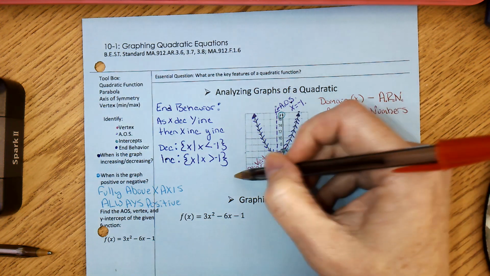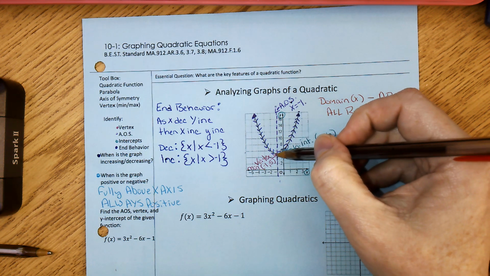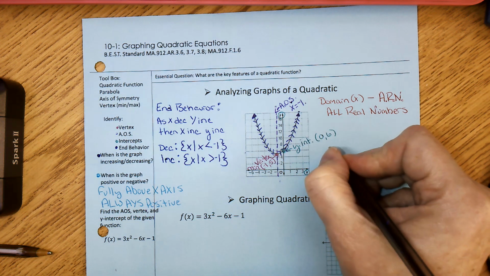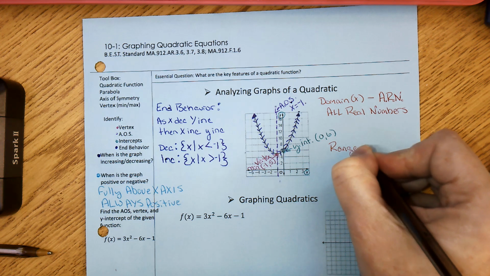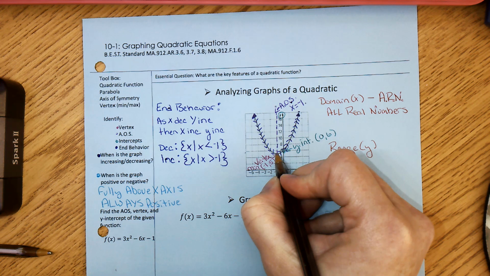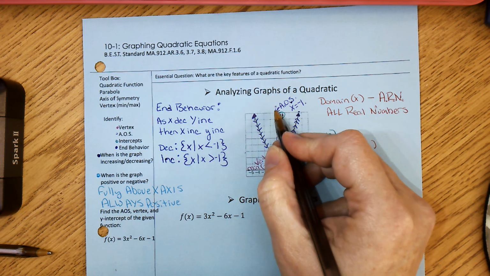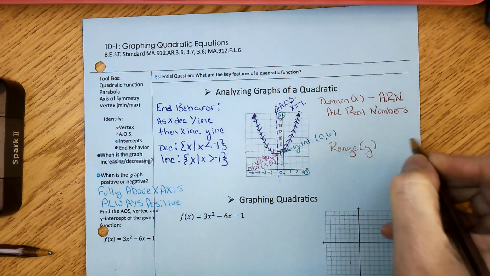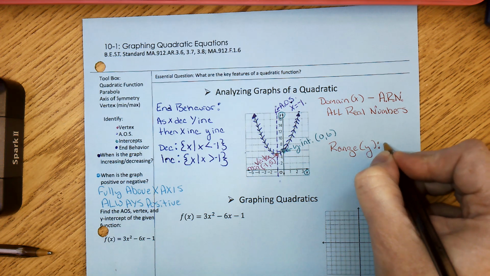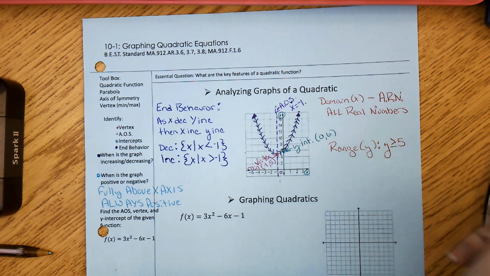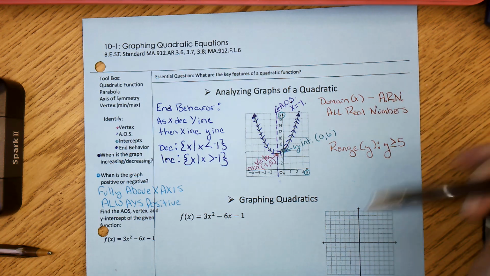Now let's look at the y's. Well, with the y's, you have a constraint, okay? So range is your y's. And what is our constraint? Well, it's right here, okay? That's our minimum. If it was an upside down parabola, it would be the maximum, okay? But that is the constraint. Our y does not go beyond that. So y, in this case, is going to be greater than or equal to 5. Okay? So we're going to hit domain and range again.